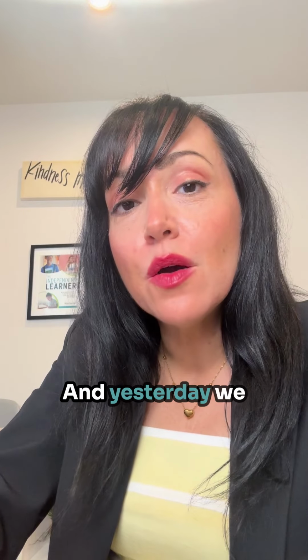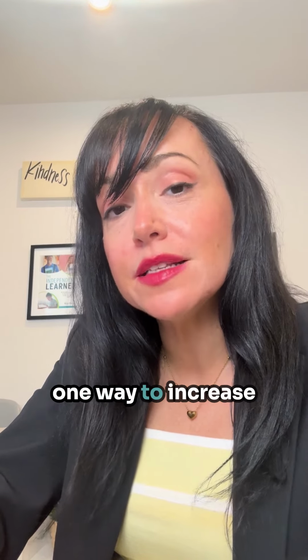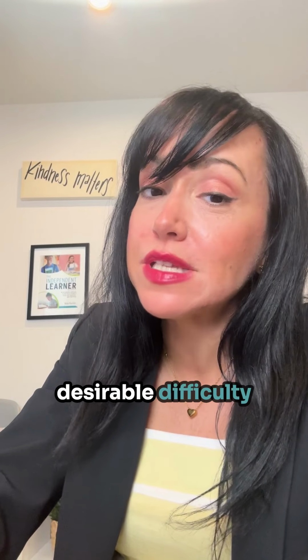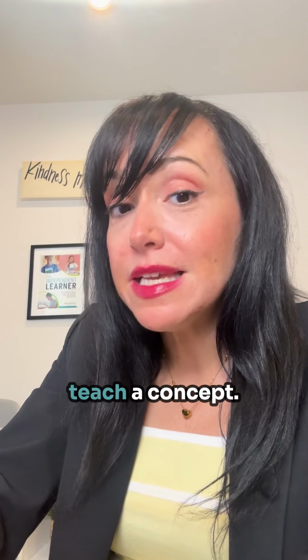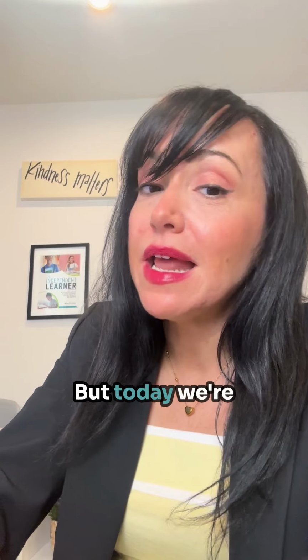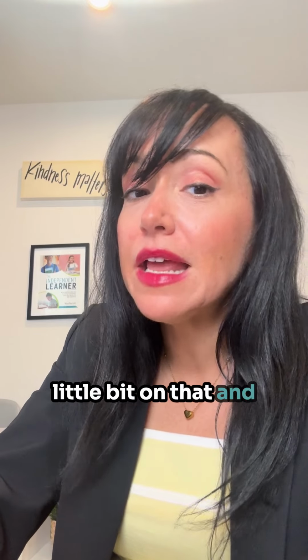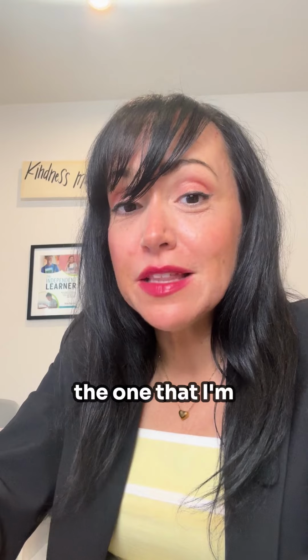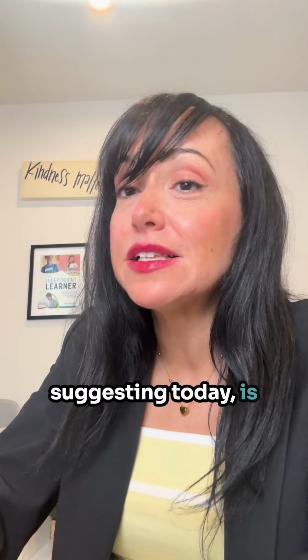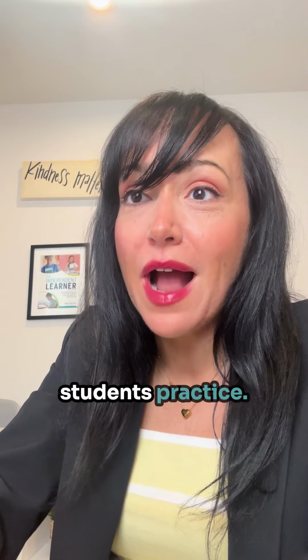And yesterday, we talked about how one way to increase desirable difficulty is by varying the way that we teach a concept. But today we're going to elaborate a little bit on that and also mention that a second strategy, the one that I'm suggesting today, is varying the way that students practice.